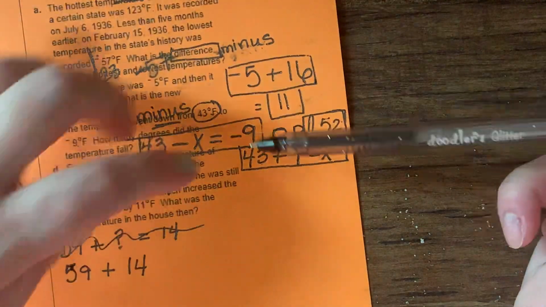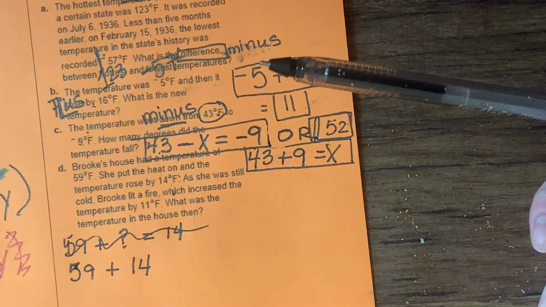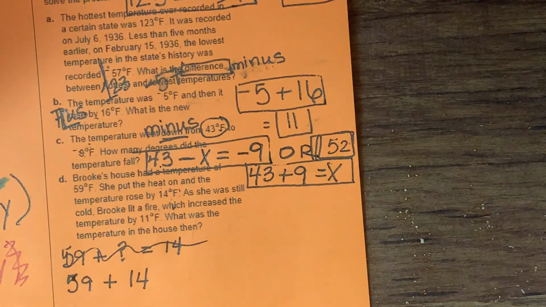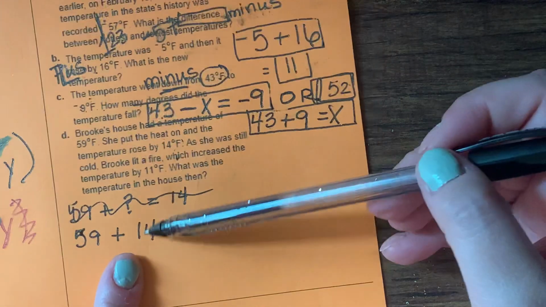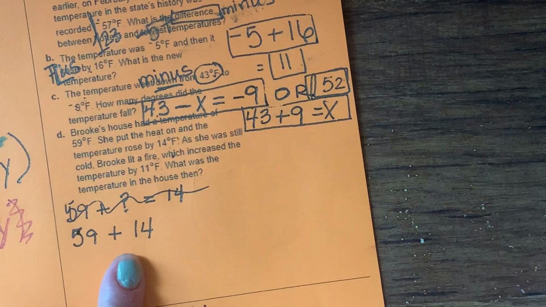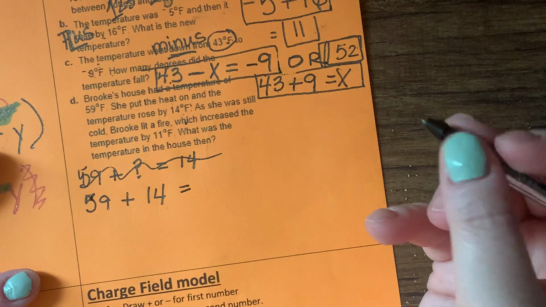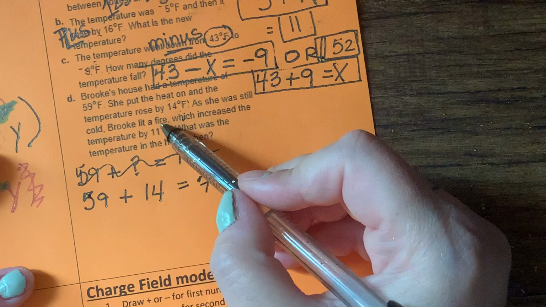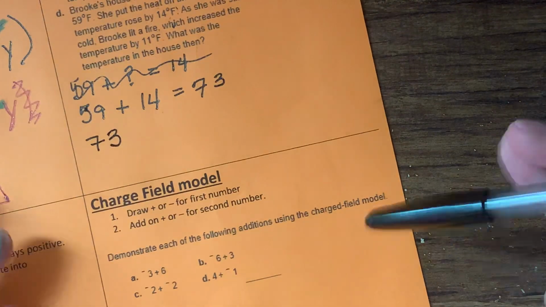On the last problem, we did not do that. We did not say 43 plus -9, because it said it rose to -9, as in, something changed to get me -9. Whereas here, it says we actually rose up 14, and that's the change that happened. So we said 59 plus 14 is 73.